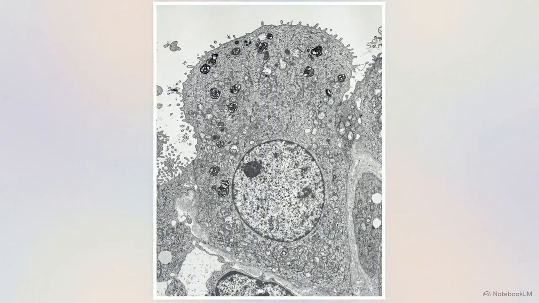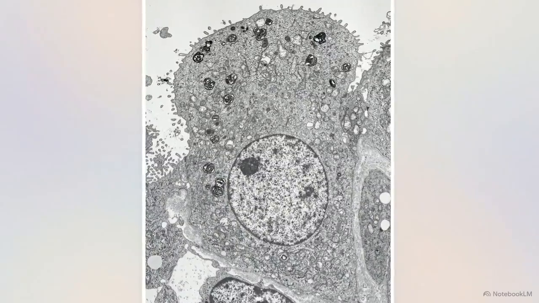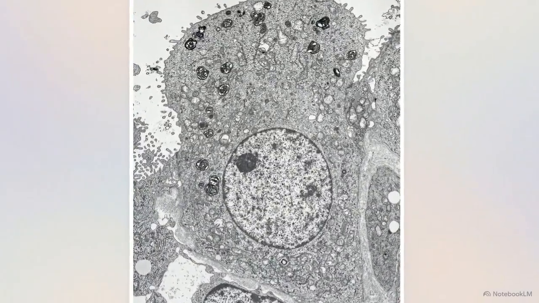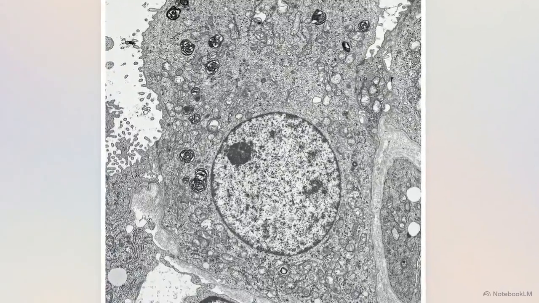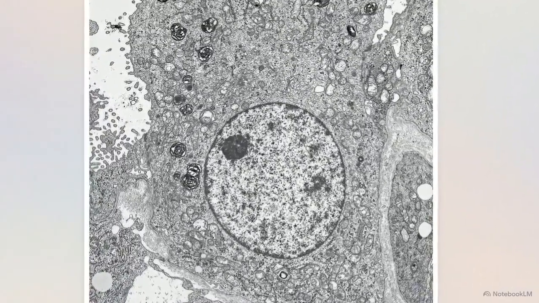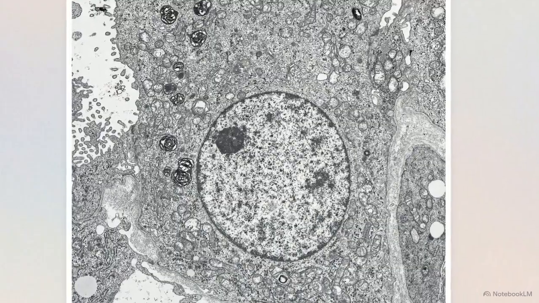The command center of this factory is the nucleus. Think of it as a secure central vault, surrounded by a double-membrane nuclear envelope. This thick boundary isolates and protects the cell's master genetic code from the busy environment outside.